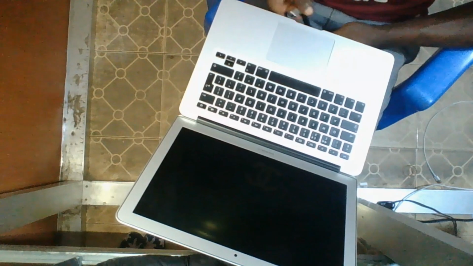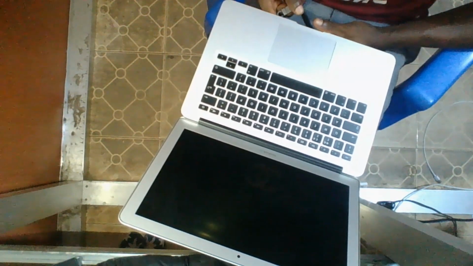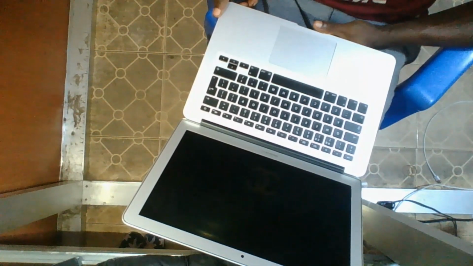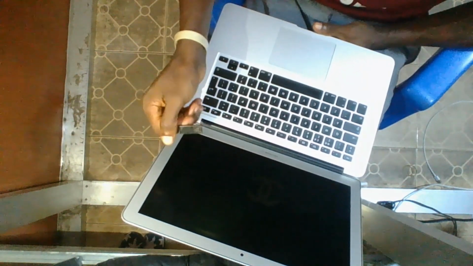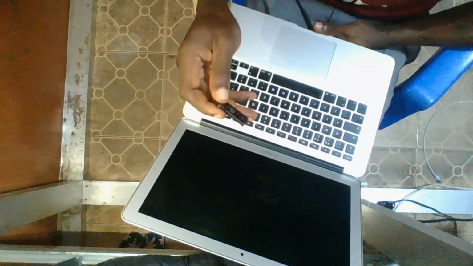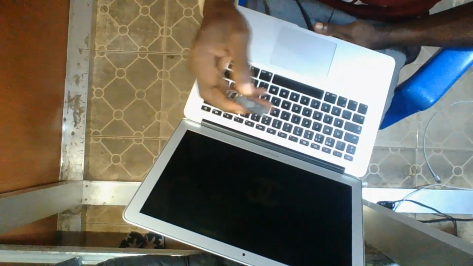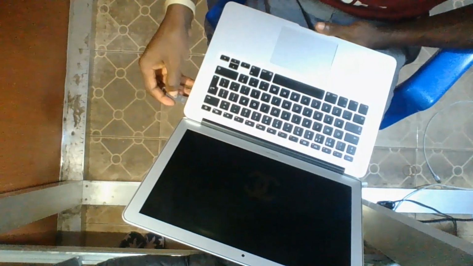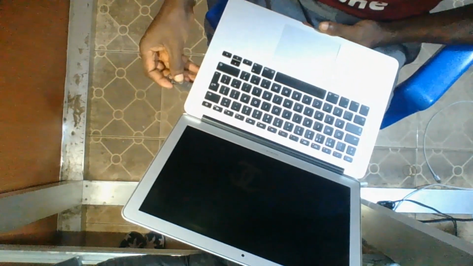Alright guys, now that we are finally down to the last stage of this whole process, we've got the bootable USB drive, 8 gig. So now we go and slot this in our MacBook 2017.